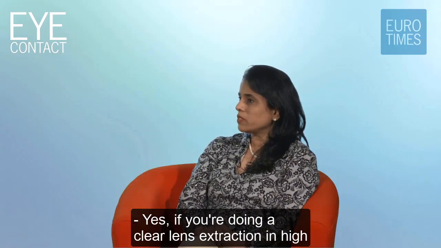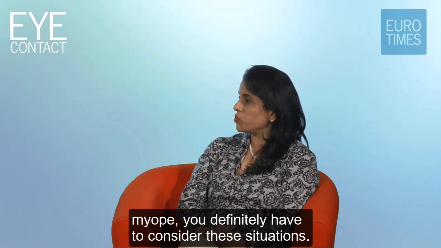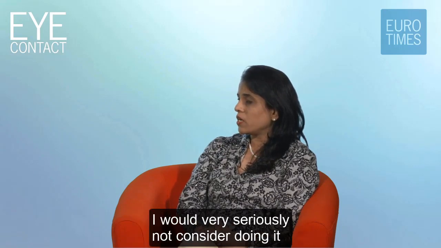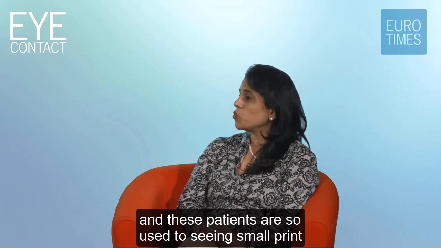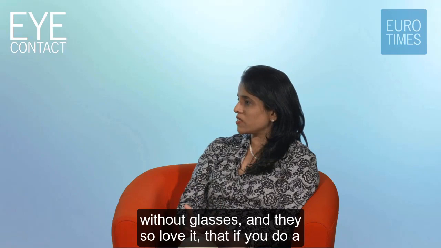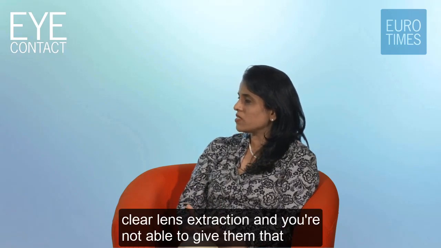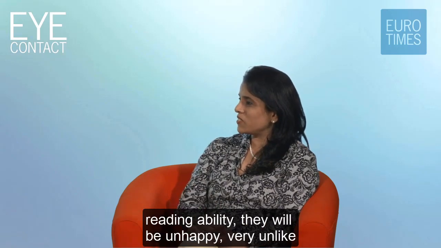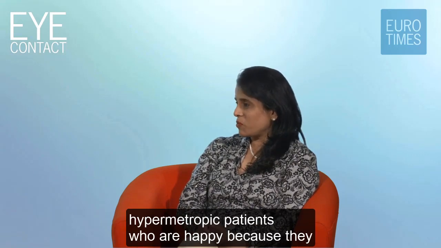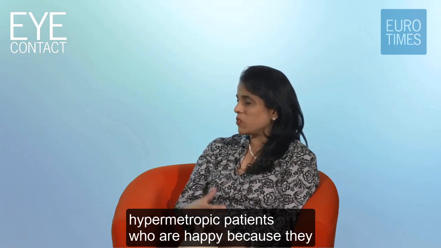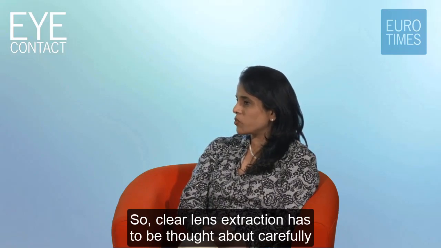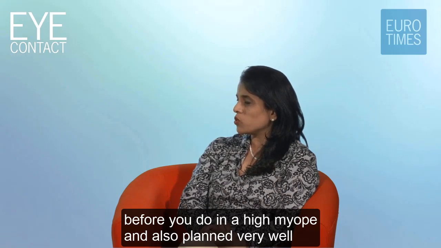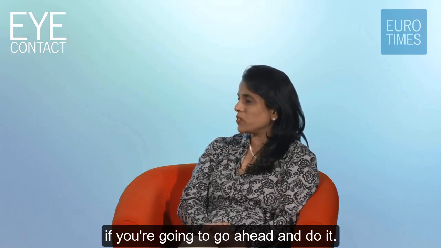Yes, if you're doing clear lens extraction in a high myope, you definitely have to consider these situations. I would very seriously not consider doing it in a young patient, because you also lose accommodation, and these patients are so used to seeing small print without glasses, and they so love it, that if you do a clear lens extraction and you're not able to give them that reading ability, they will be unhappy, very unlike hypermetropic patients who are happy because they couldn't see well at any distance. So clear lens extraction has to be thought about carefully before you do it in a high myope, and also planned very well if you're going to go ahead and do it.